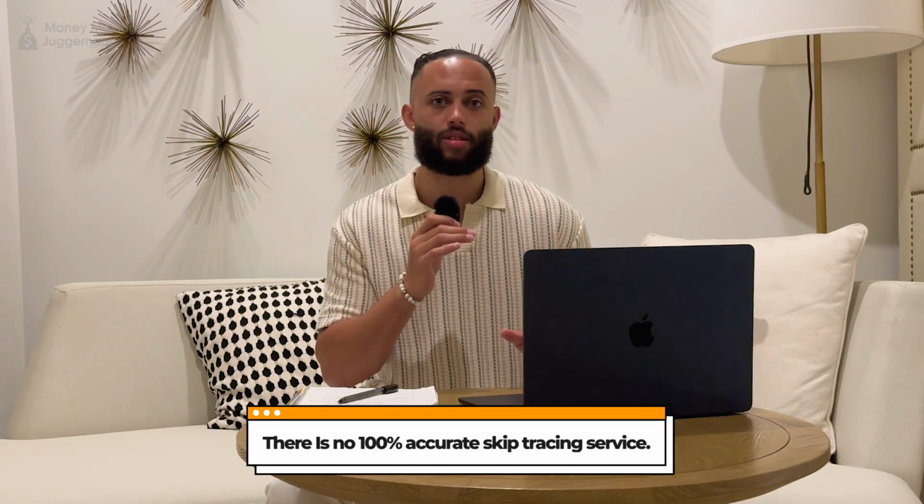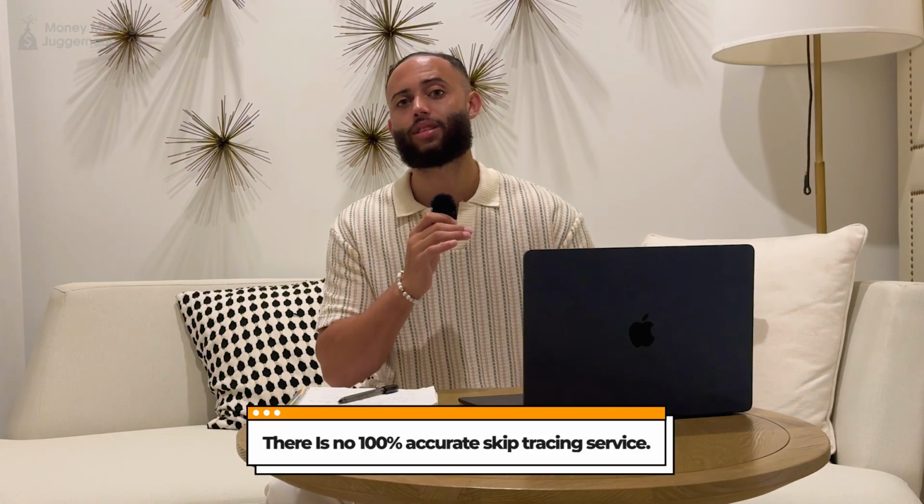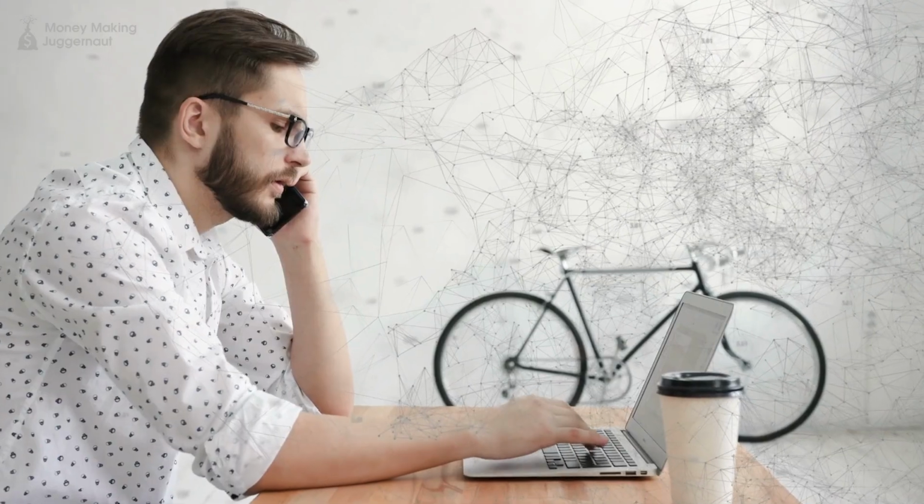Now, if we're doing skip tracing, there are some tips to make sure that we get the most accurate data possible, but we do need to understand, guys, that there is no 100% accurate skip tracing service. I'm going to give you guys a list of recommendations that are decently accurate, but you have to understand that this is a numbers game and there will be phone numbers that are incorrect. There will be people not answering the phone. So you just have to understand that surplus funds is a numbers game.